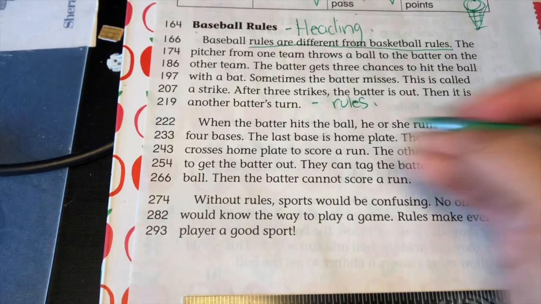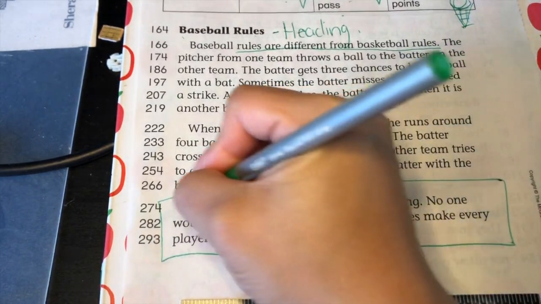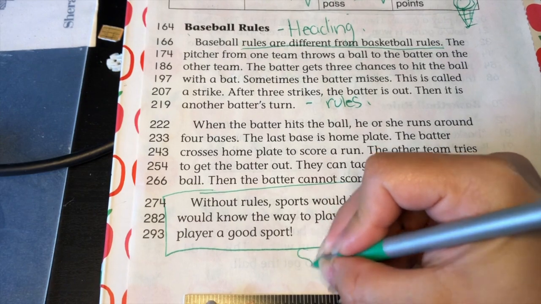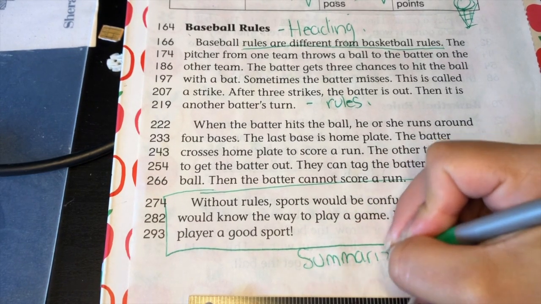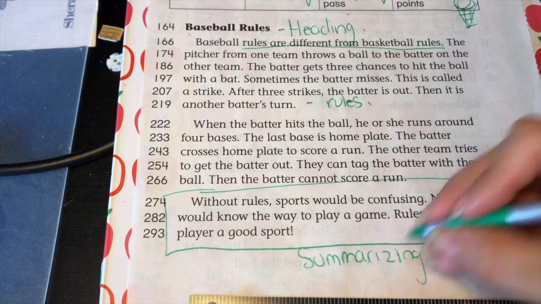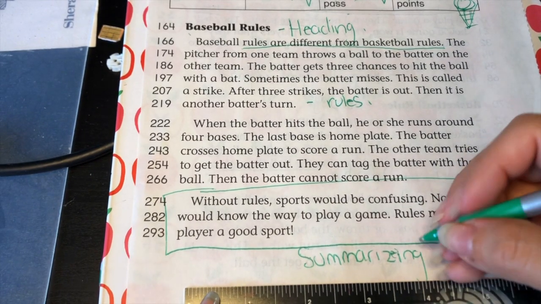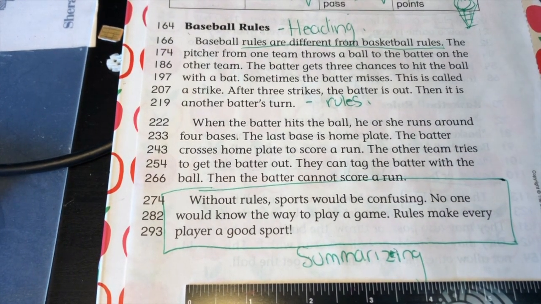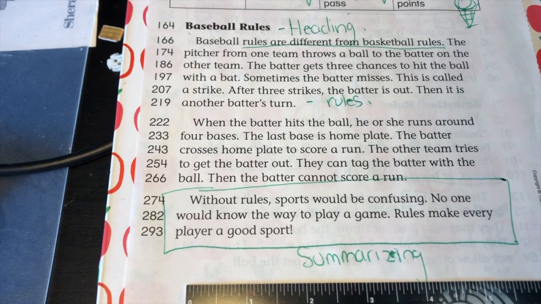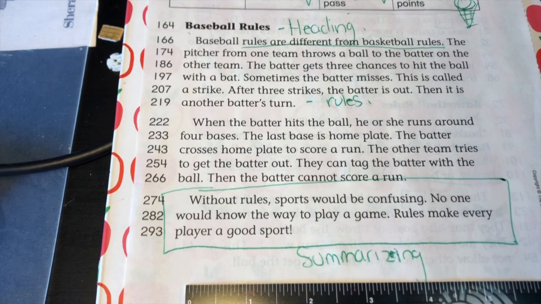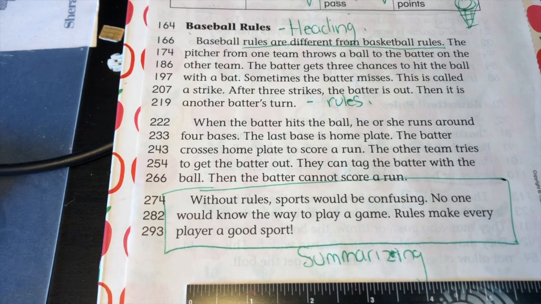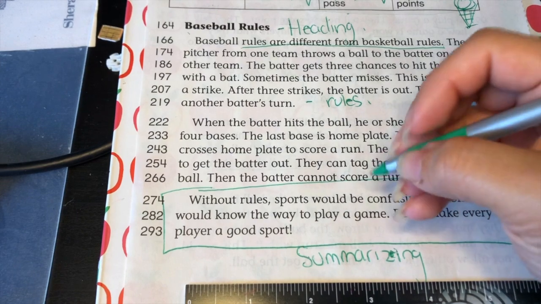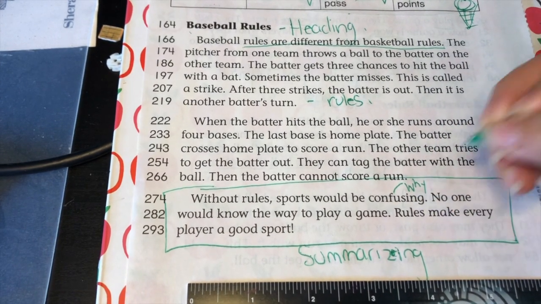So now this last paragraph, what the author is doing, they're summarizing the whole passage. So, based on this, we know this is not a fiction story. It's not a fake story, right? It's nonfiction. Why? It's teaching us information, right? Without rules, sports would be confusing. So now it's telling us why rules are important.